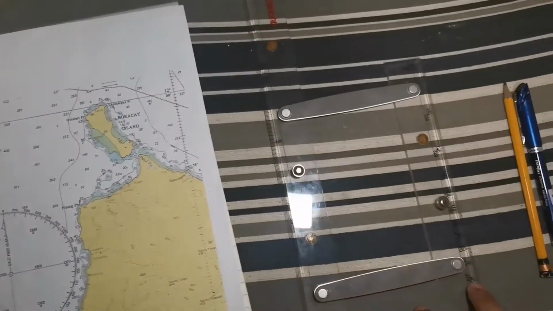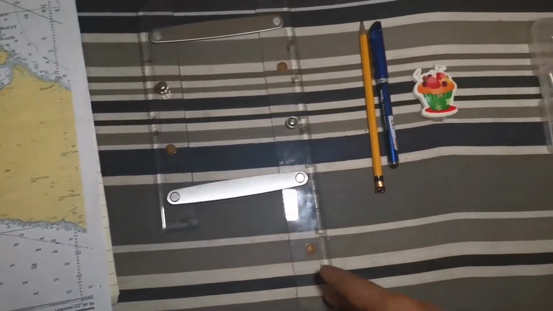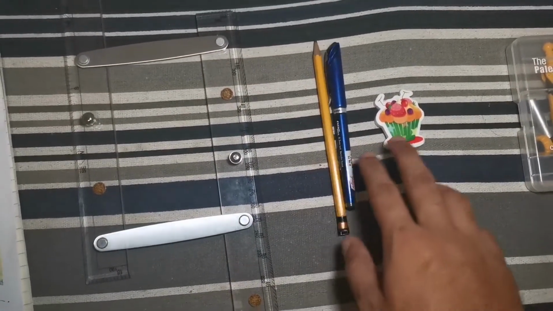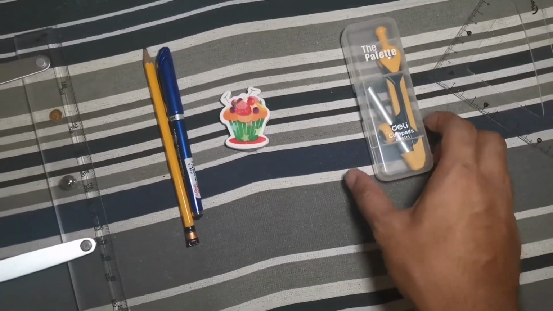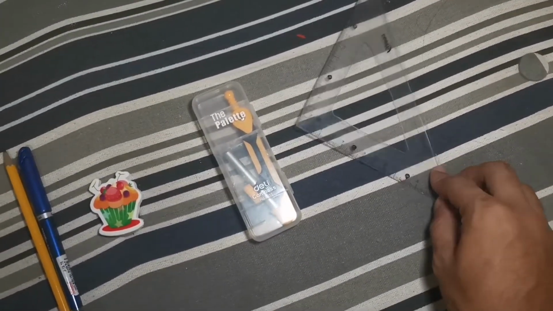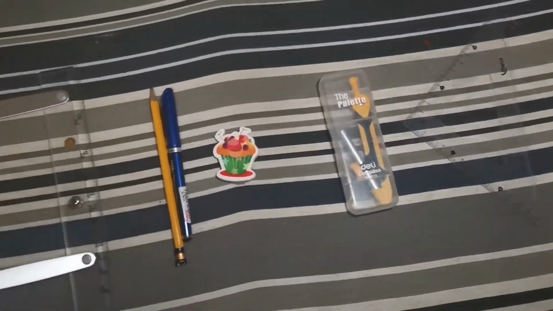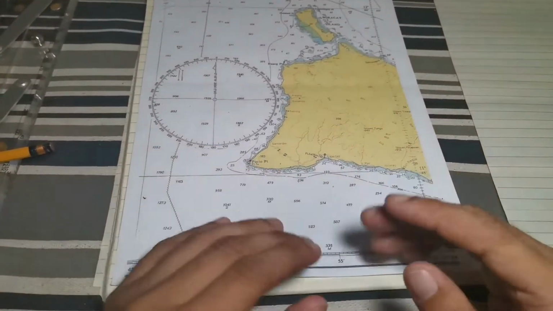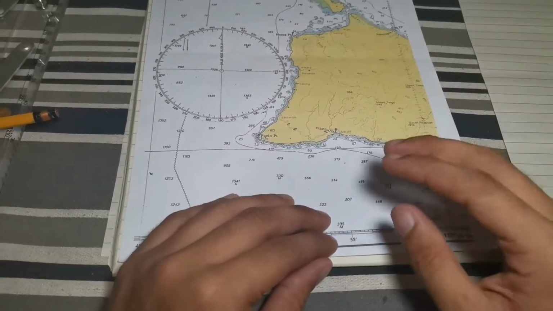Up next, we have a parallel ruler, and next we have the pencil, a black ball pen, and an eraser, and of course let's not forget our compass divider, and finally a triangle ruler. This is optional. So let's jump right into our plotting. First up, we will be reading the scenario description before we proceed to plotting.